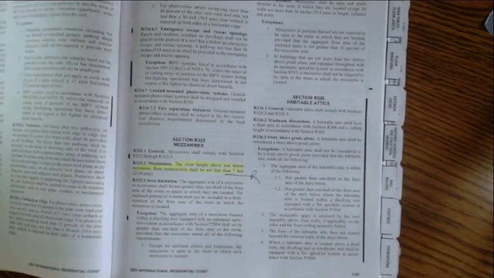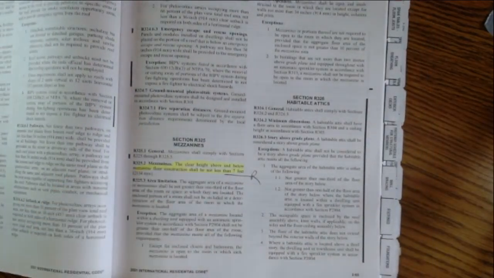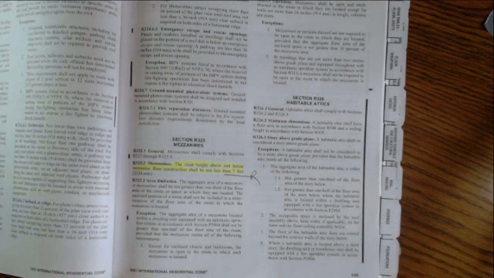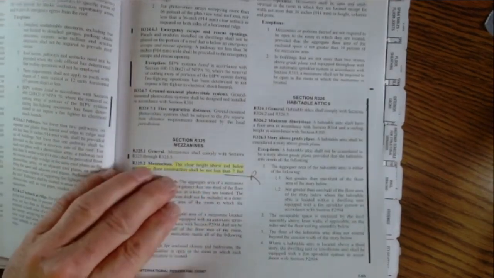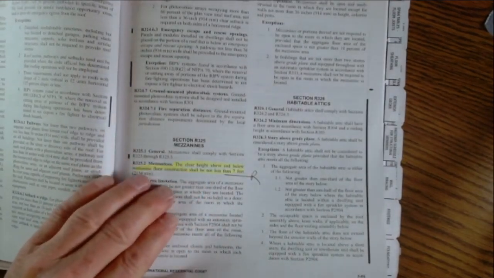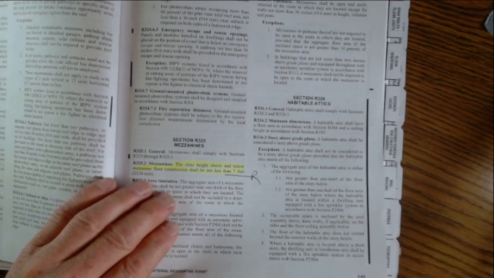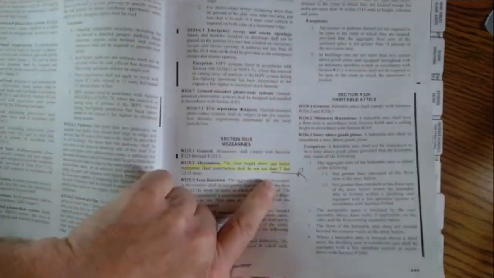Okay, mezzanines. So this is no different than in commercial. It's 7 feet above and below for clear height. The difference is you're allowed 7 feet across the board in residences. So normally it's 7.6 in commercial, but it's 7 feet across the board in the IRC. So it might throw you.